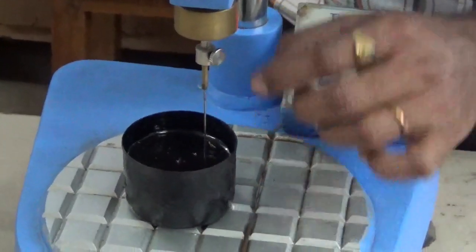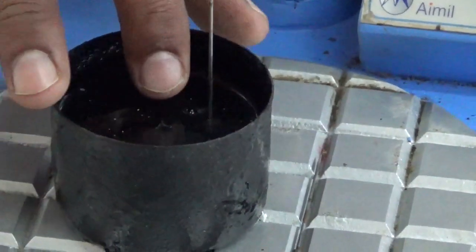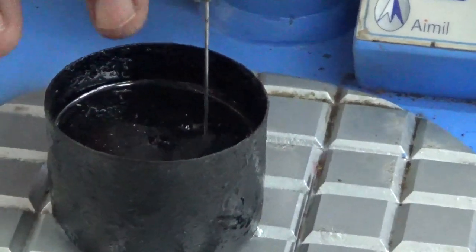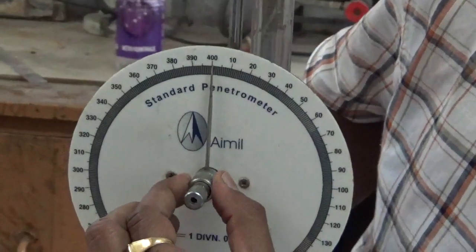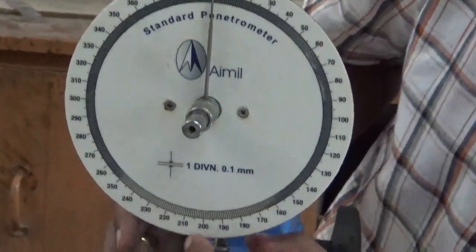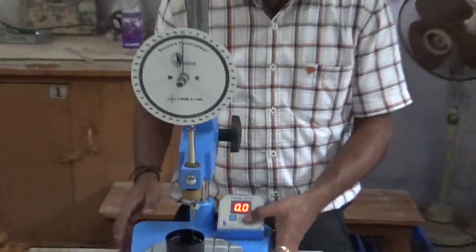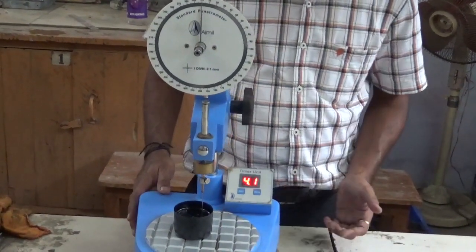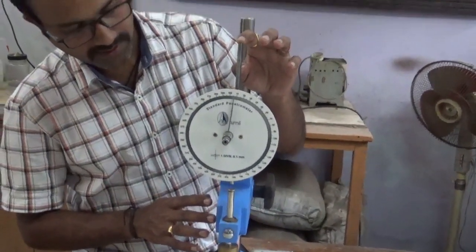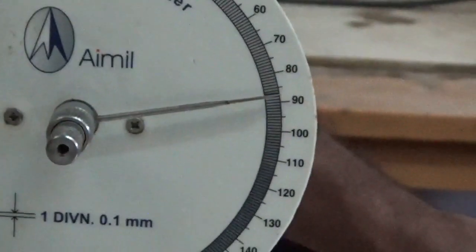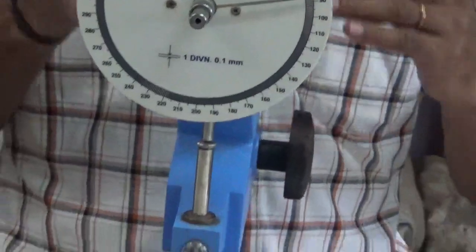So now my needle is touched on another point. If you observe this, these were my previous penetrations. From the previous penetration, the next penetration point is at least 10 mm away. Okay, so the needle is touched. My initial reading is 0. So fine adjust it. Check, is it 0? Okay, it is 0, and then press the run button. Okay. Now press this arm. Now what is the reading? It is around 87. So it is close to the previous one. Previous one was 84, now it is 87. Okay, so the results are consistent.